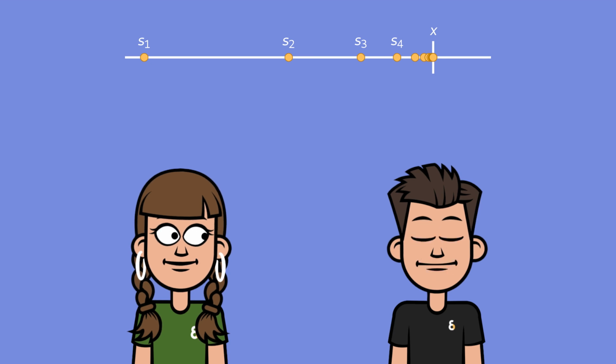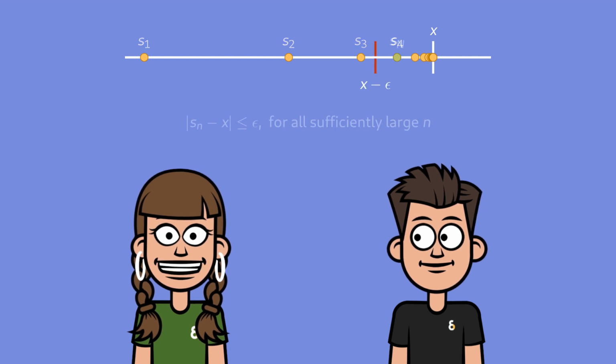Okay, so if this is just a proof of convergence, do we start by letting an epsilon greater than 0 be given? That's right. Let's take an epsilon greater than 0 and draw a line here at x minus epsilon. What we need to show is that the absolute value of s sub n minus x is less than or equal to epsilon when n is big.